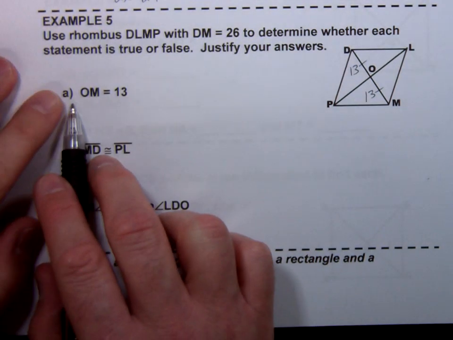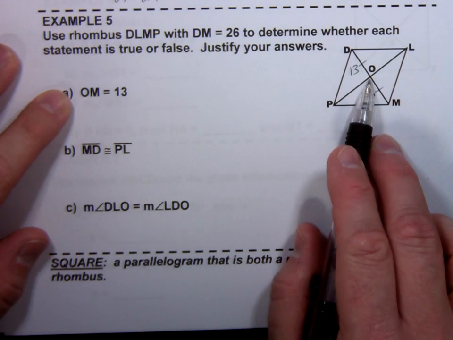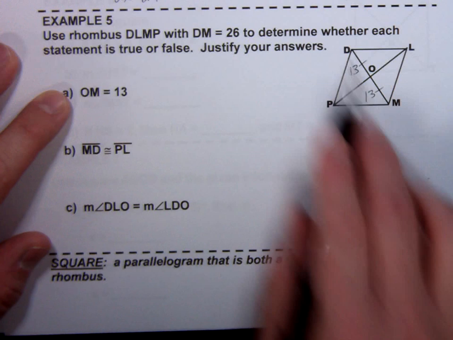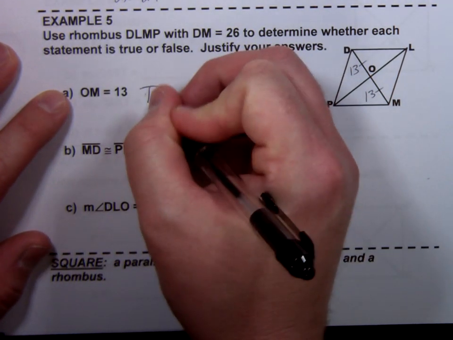So A says the distance from O to M is equal to 13. And that's just what we did. We labeled that as 13 because OM is half of line segment DM, and half of 26 is 13, so that is true.